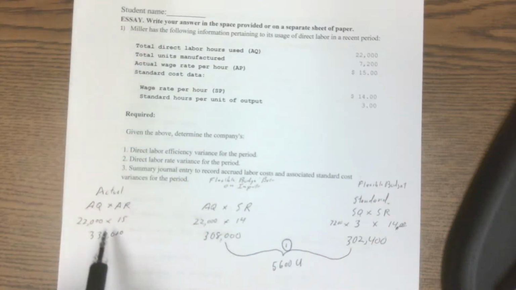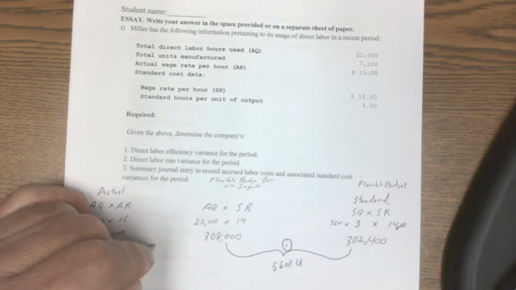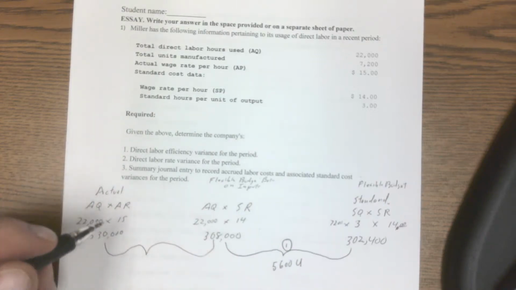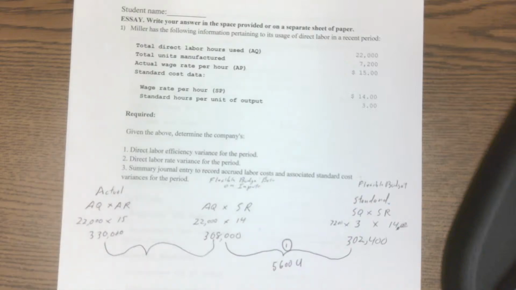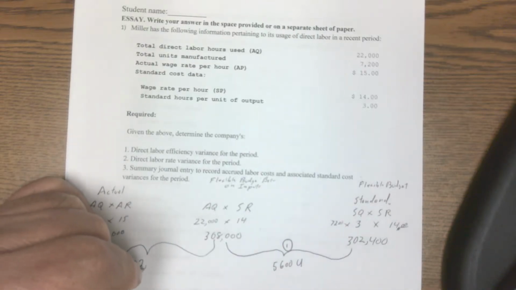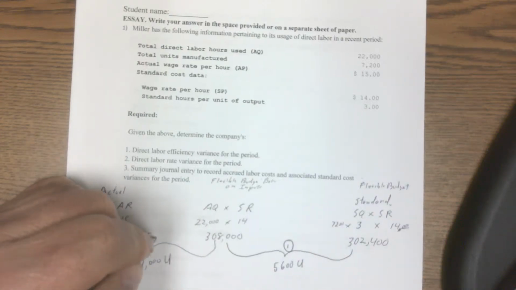The rate variance, see, the quantity is the same, but it's the dollar amount that's different. So this is our rate variance. And again, if the one on the right is bigger, it's favorable. If the one on the left is bigger, it's unfavorable. So we've got 22,000 unfavorable here. This is number two.